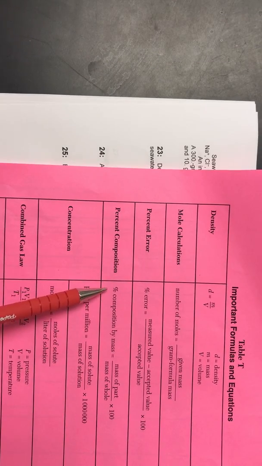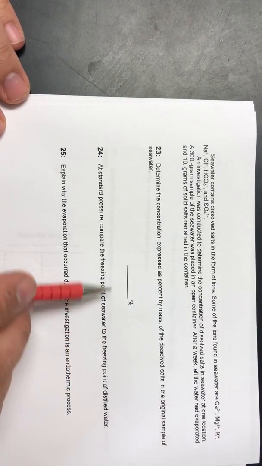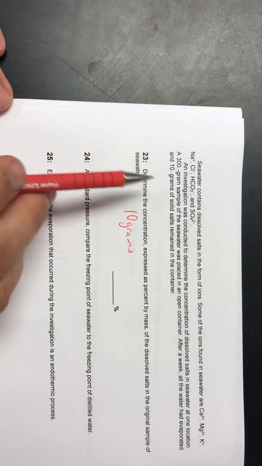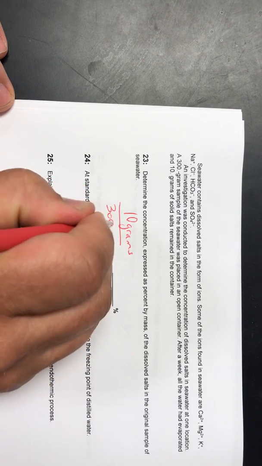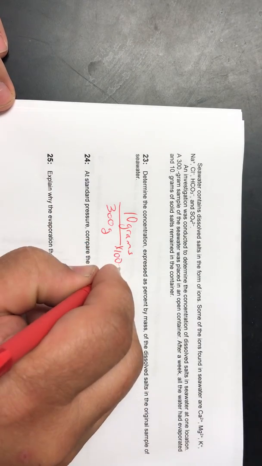So on the back of our reference tables, we have some math that's going on here, right on the back of our reference table, to understand what we need to do. So we'll see here under concentrations, for percent composition, I'm going to move this and cover up our question here for a second. We have percent composition by mass is the mass of the part over the mass of the whole. They want to know the percent mass of the salt. So we know the mass of the salt based on our question is 10 grams. We know that the sample that they took from the water, which contained not only water but also the salt, is 300 grams. And then we have to multiply that by 100 according to our formula, and that will give us our percentage.